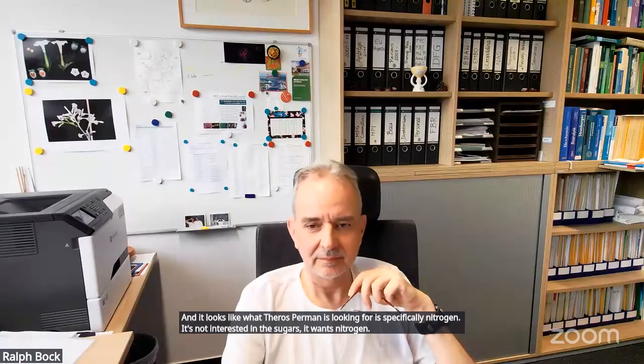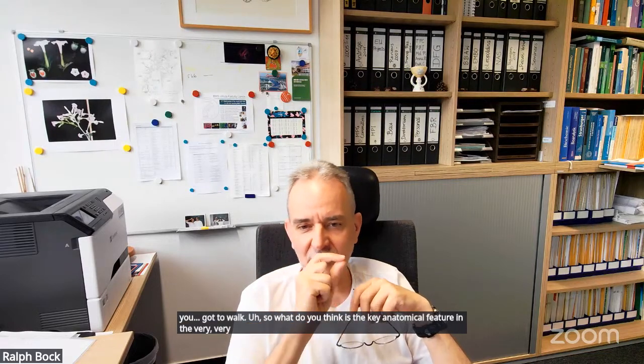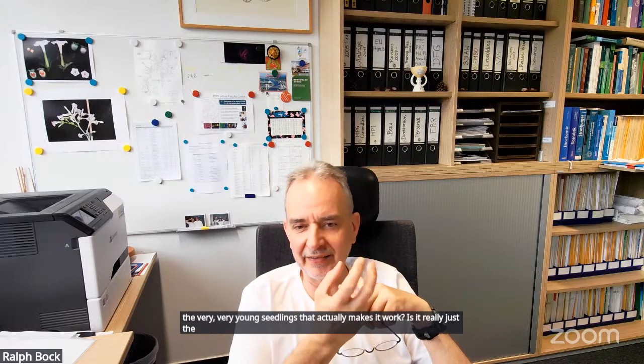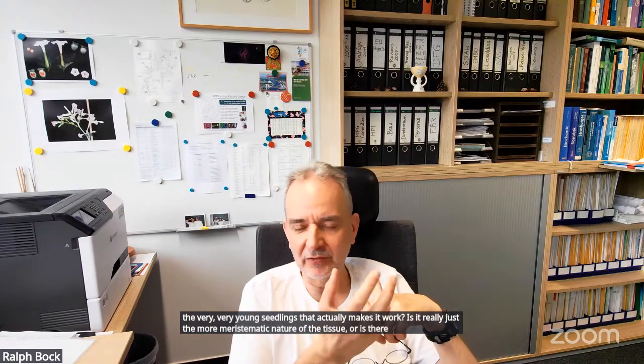And if I can ask another question, in the monocot system that you got to work, what do you think is the key anatomical feature in the very, very young seedlings that actually makes it work? Is it really just the more meristematic nature of the tissue, or is there also some other anatomical aspect to it, like arrangement of the bundles, or something else?